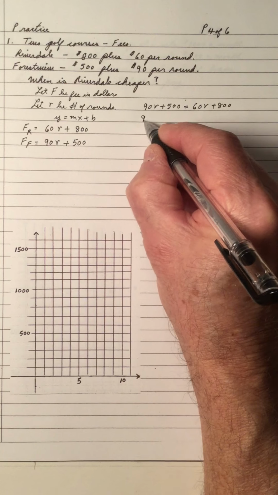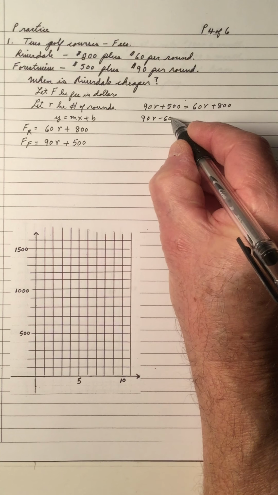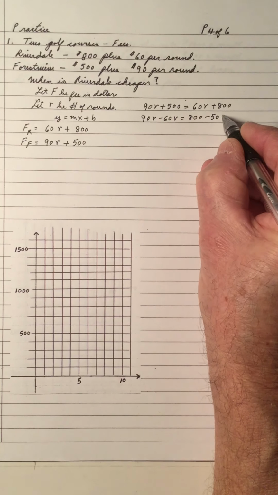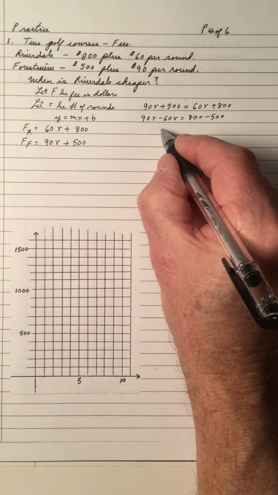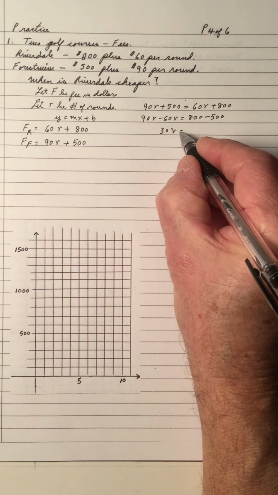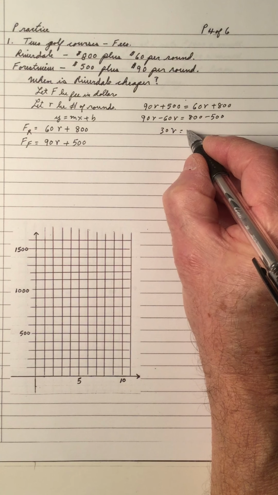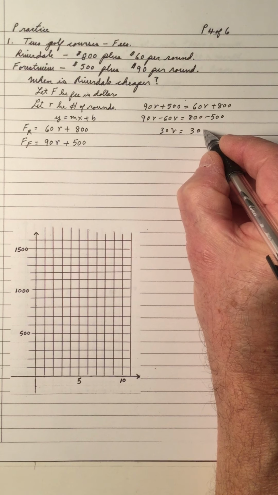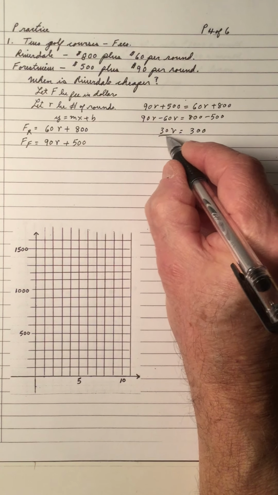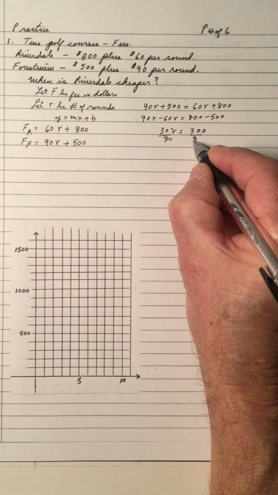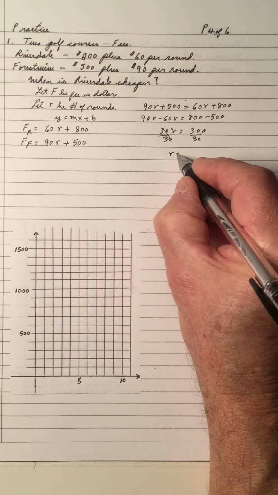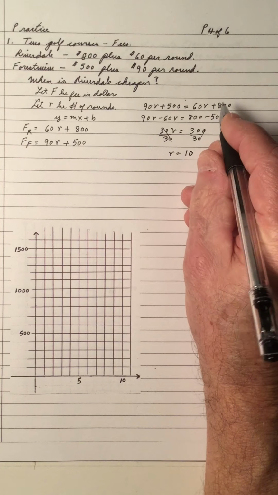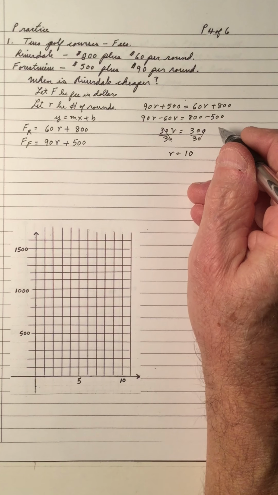So it's 90R minus 60R equals 800 minus 500, and 90 minus 60 is 30R equals 300, and we divide by 30 and we get R equals 10. So 10 rounds, they'll both be the same.